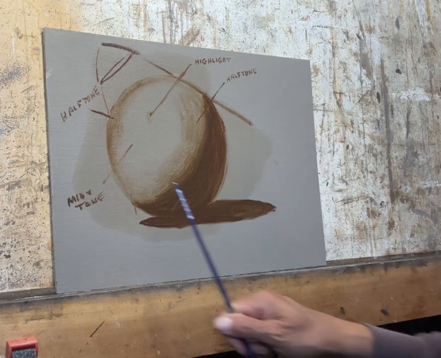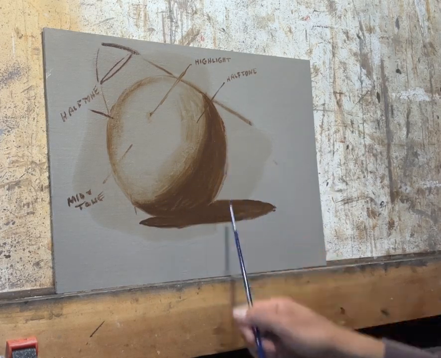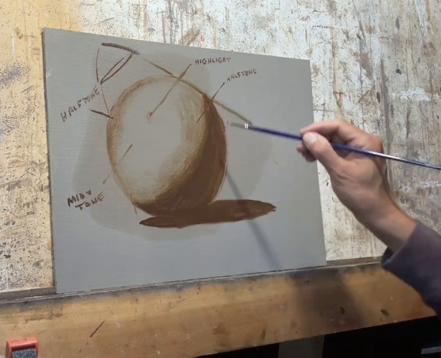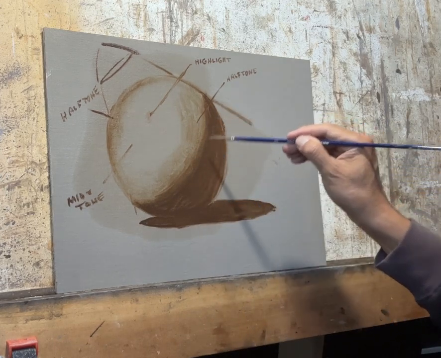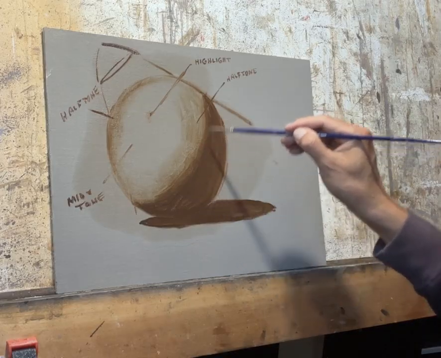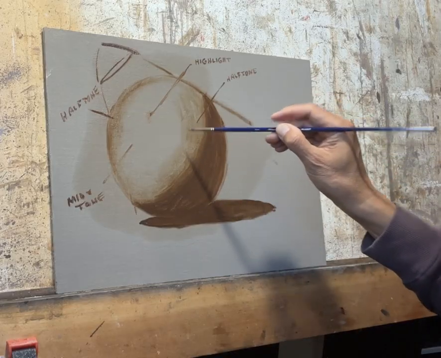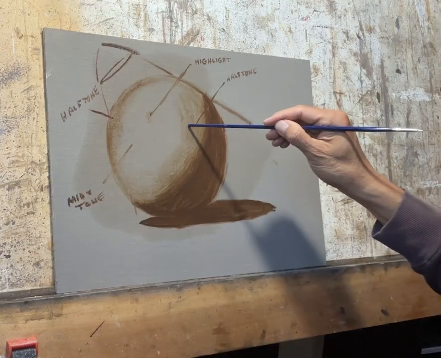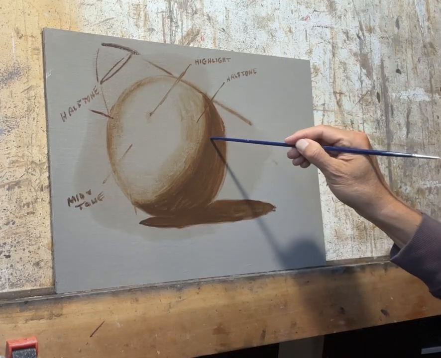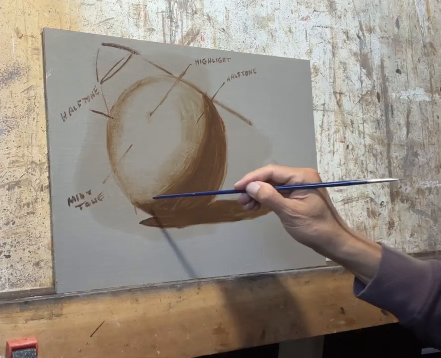Okay, so let's examine the shadow side now. On the shadow side, we have the form shadow, and the edge of a form shadow is always soft. So I did that here, indicating the form shadow with a soft edge where light gradually turns to shadow. It's a soft edge, a form shadow.